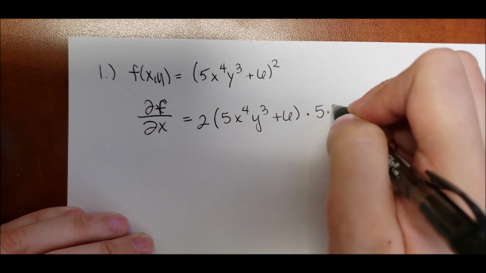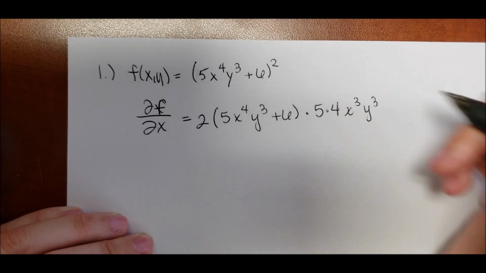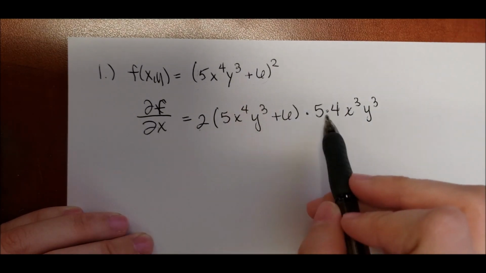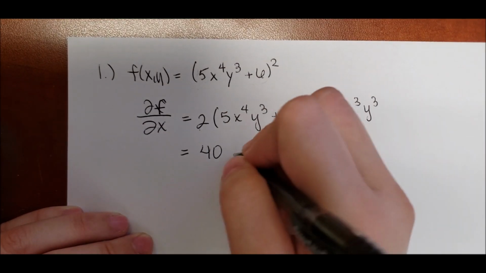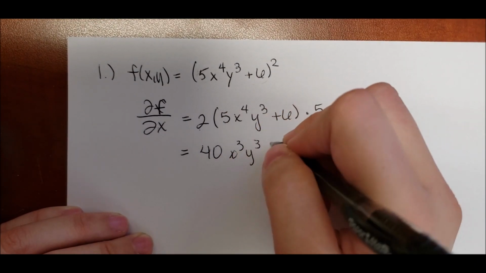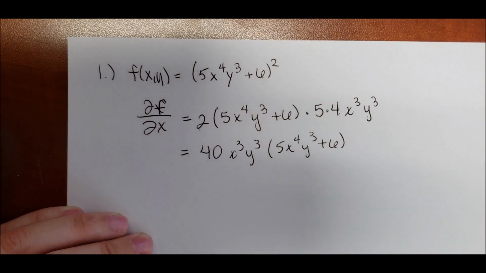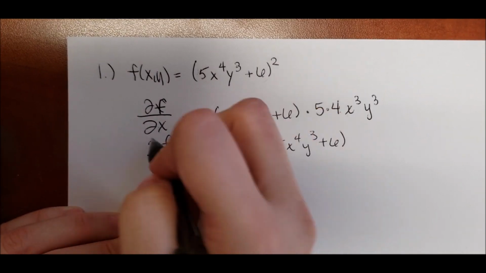So that's 5 times 4, x cubed, y cubed. And then we can clean up 2, 5, and 4. 40, x cubed, y cubed. And that's the partial of f with respect to x.